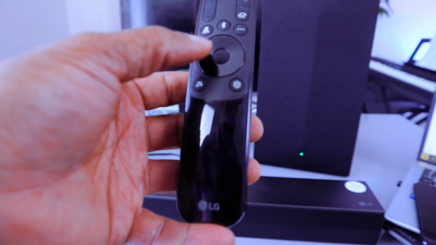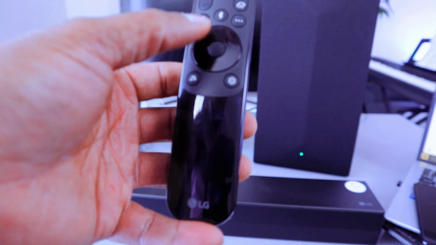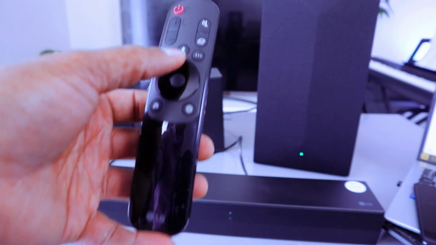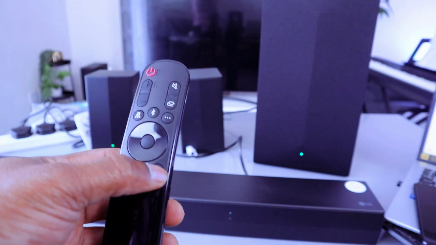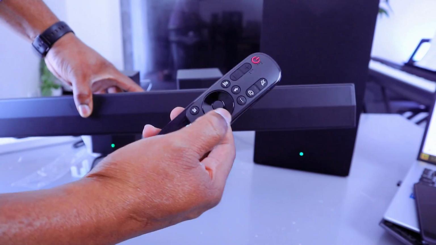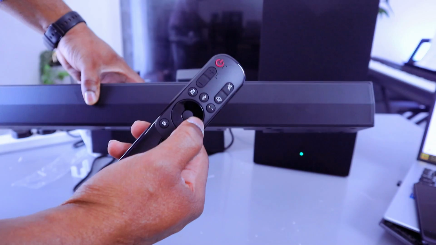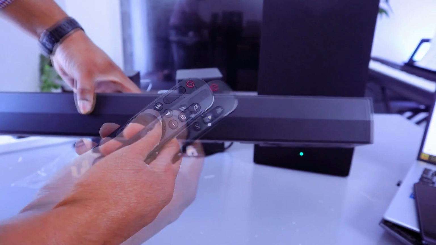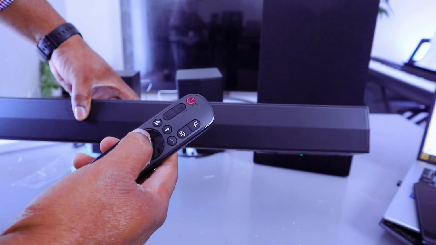Up and down, this button is used to adjust the setting of convenient function. So use up and down to select the convenient function. Like if you switch the setting on and auto power off and on, then you select the right, you go to the surround, then use up and down to select surround on and off.